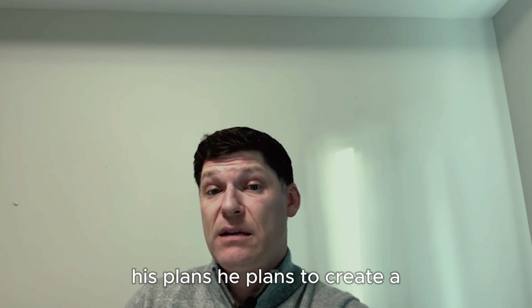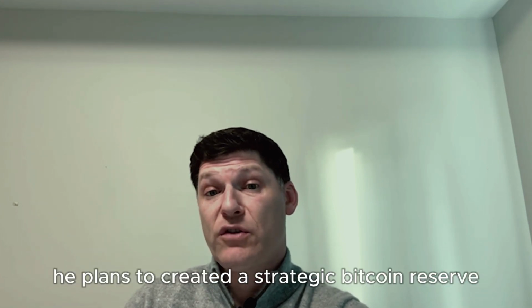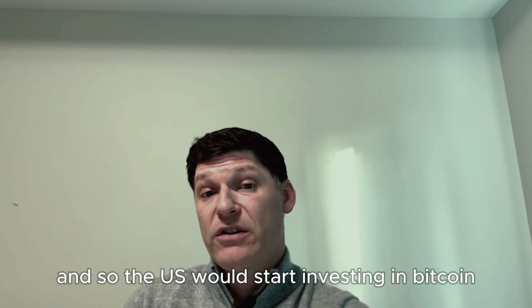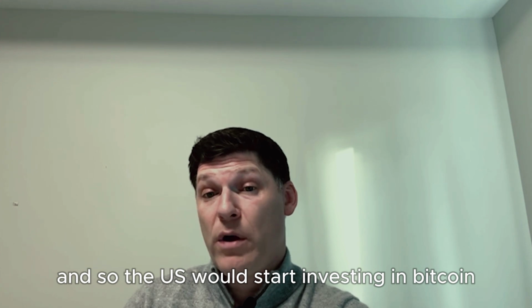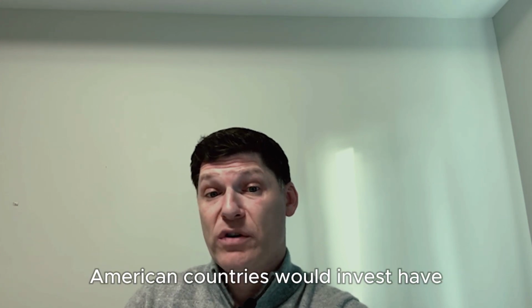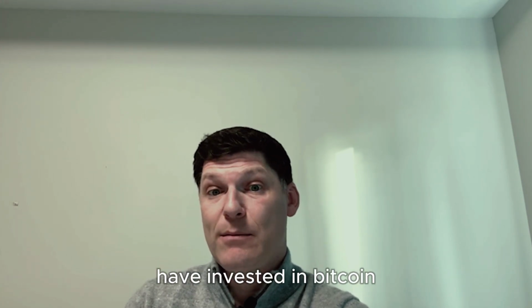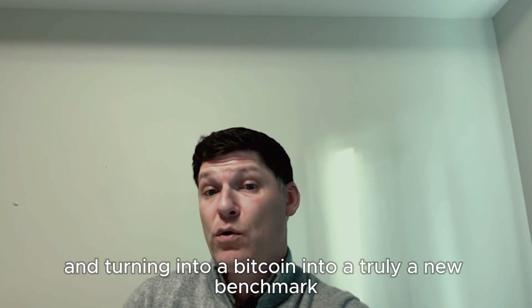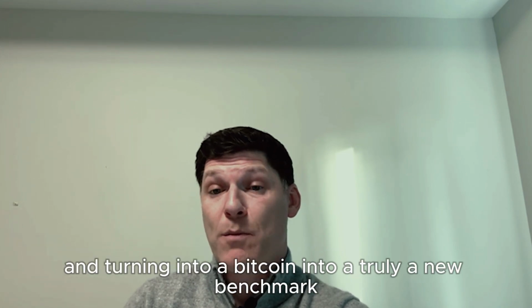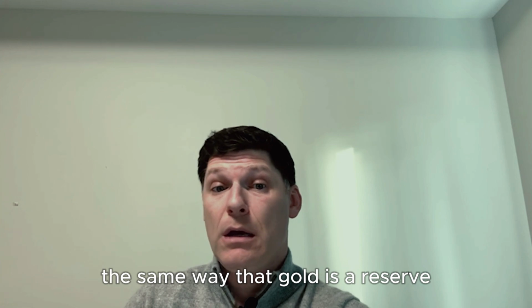He plans to create a strategic Bitcoin reserve. And so the U.S. would start investing in Bitcoin the same way that a lot of South American countries would have invested in Bitcoin, and turning Bitcoin into truly a new benchmark, the same way that gold is a reserve.